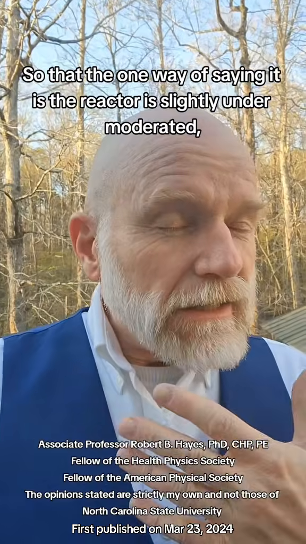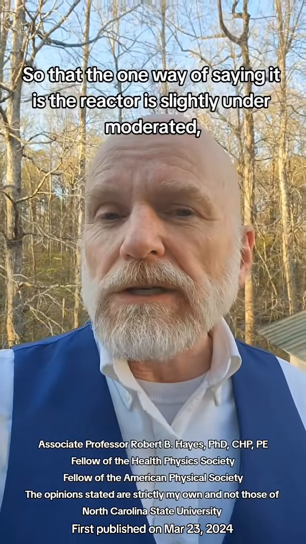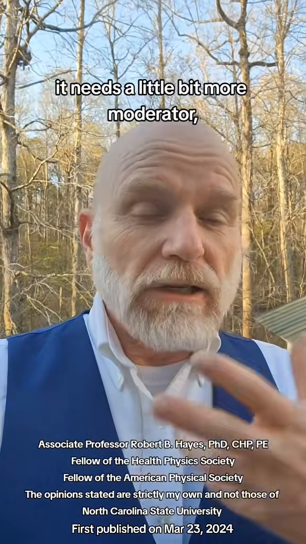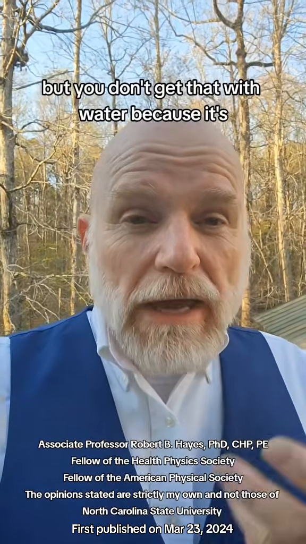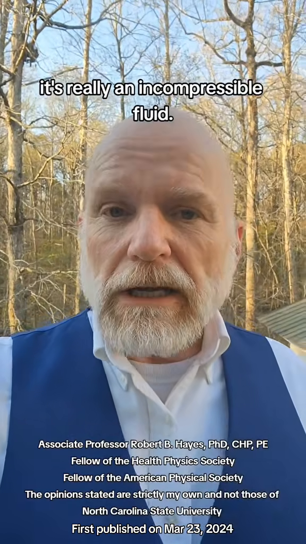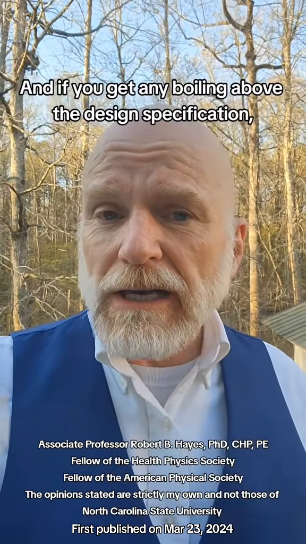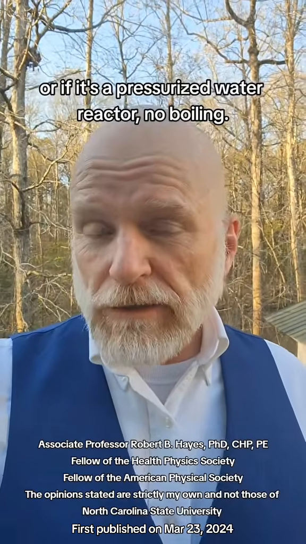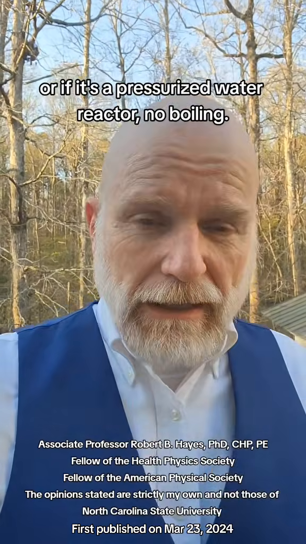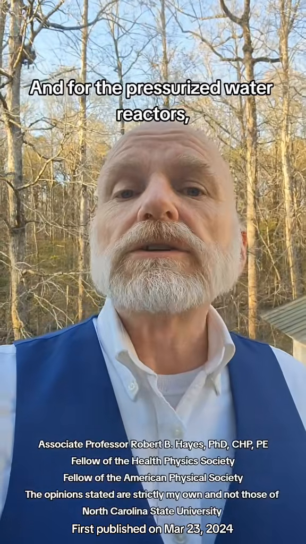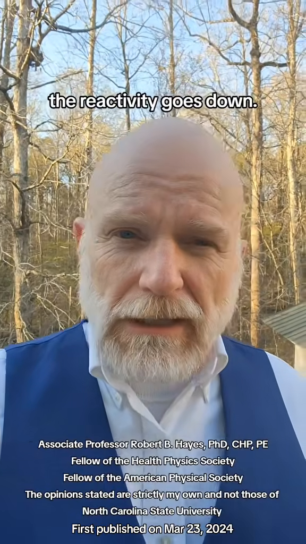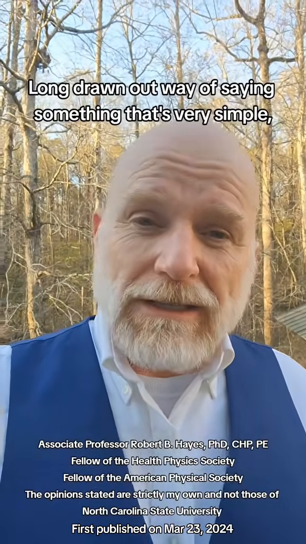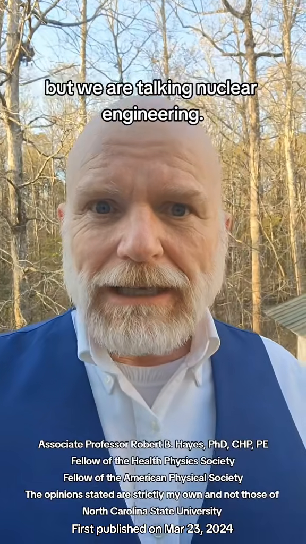One way of saying it is the reactor is slightly under moderated. It needs a little bit more moderator, in other words, water, for the reactivity to go up. But you don't get that with water because it's really an incompressible fluid. And if you get any boiling above the design specification, if it's a boiling water reactor, or if it's a pressurized water reactor, no boiling. And for the pressurized water reactors, if you have any void in there at all, bubbles, the reactivity goes down. A long drawn out way of saying something that's very simple, but we are talking nuclear engineering.